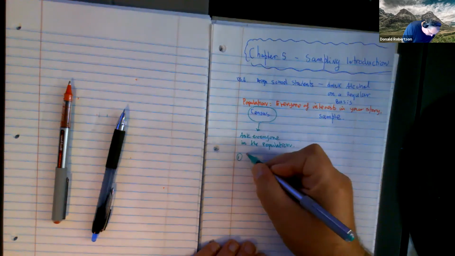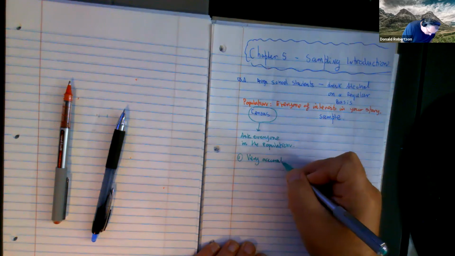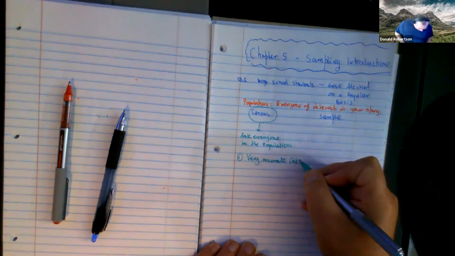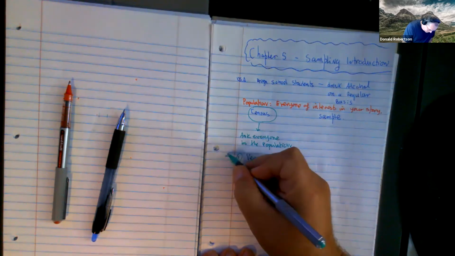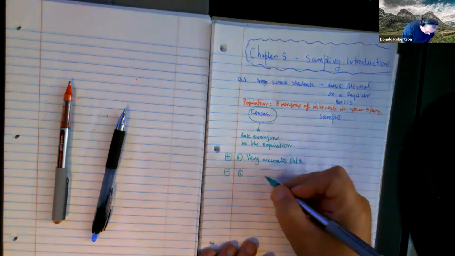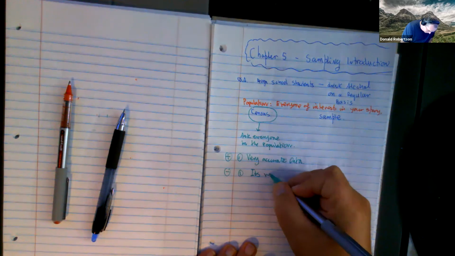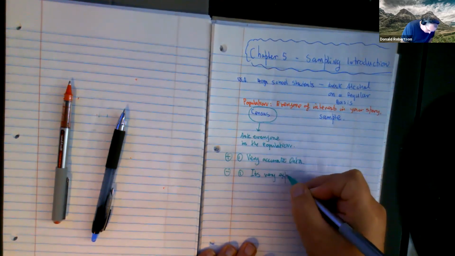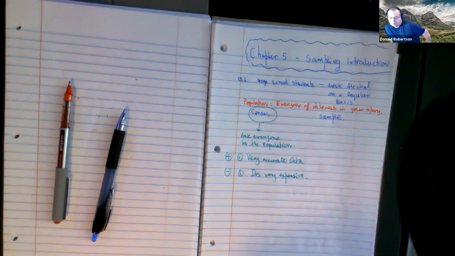Well, the good news is that you get very accurate data, the best data in the world, essentially. But what are the negatives? Well, that's the positive. The negatives, there's a few of them. The first one, the major one, is that it's very expensive. That's the major problem. There are others, but that's the major one.